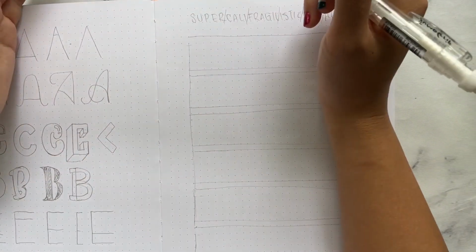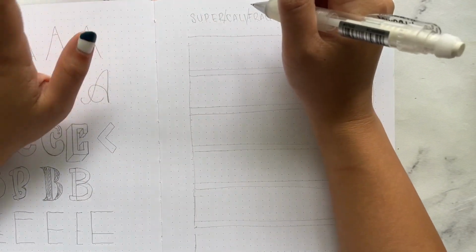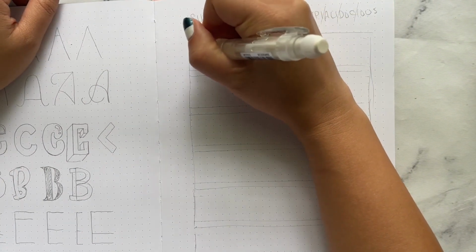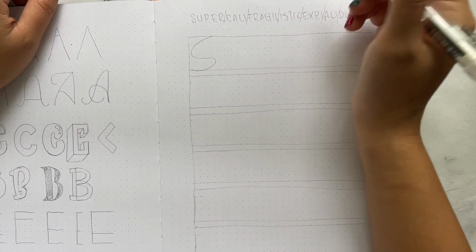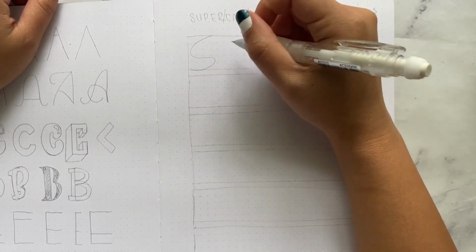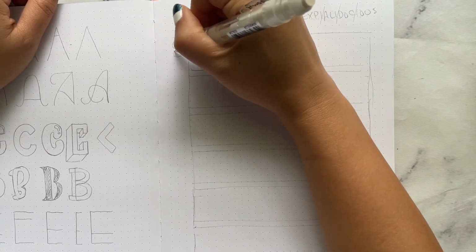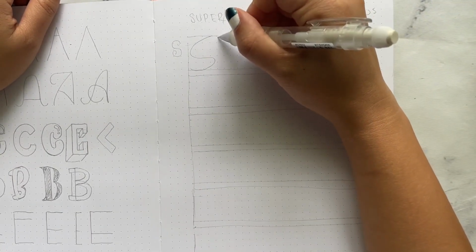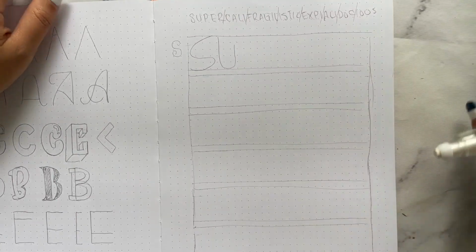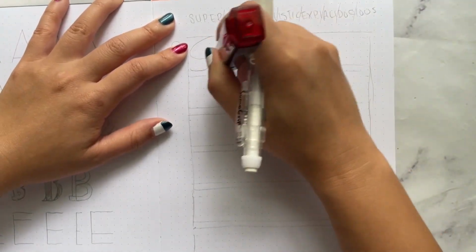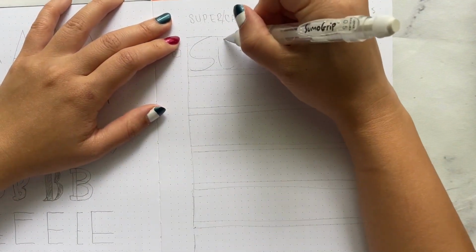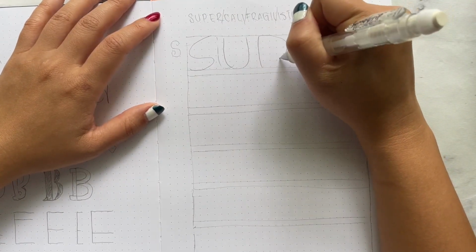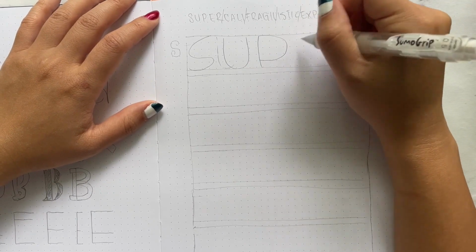With S, you can do a lot with S. S is actually a really fun letter to letter as long as you can get down the basics of lettering S. So for example, you can just make it big on the top, small on the bottom. You can also make it curvy like that if you want. There's more S's, so we'll do a different style next. And then with U, since this word is actually not that long, remember to leave space in between your letters. So with the P, I'll just do a big fat P.